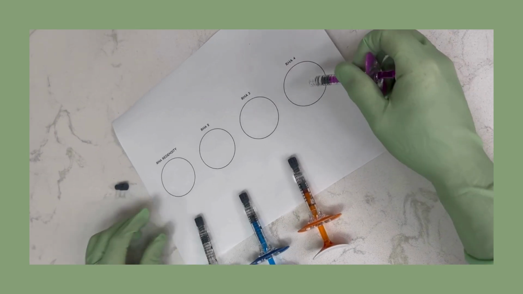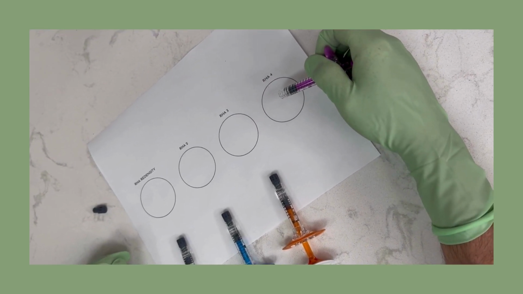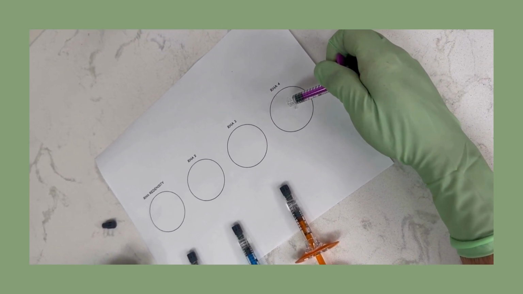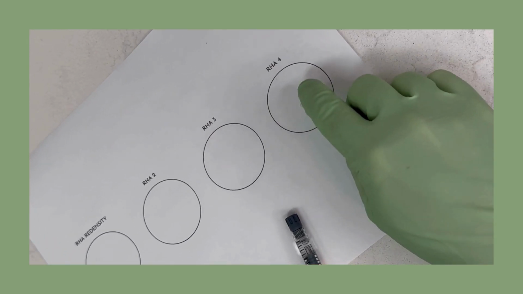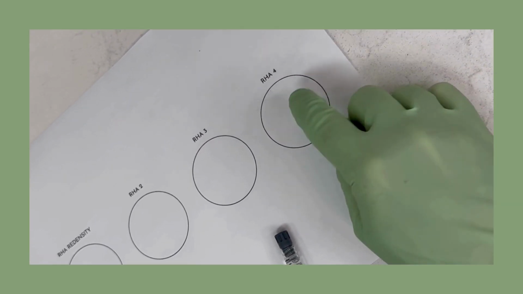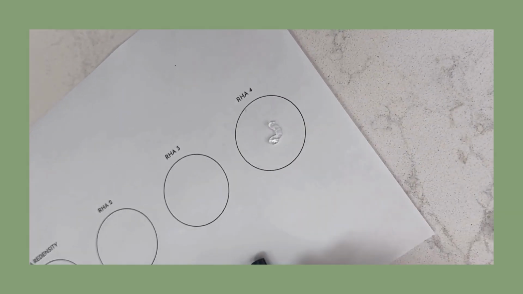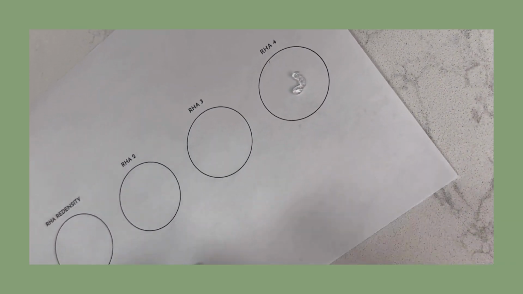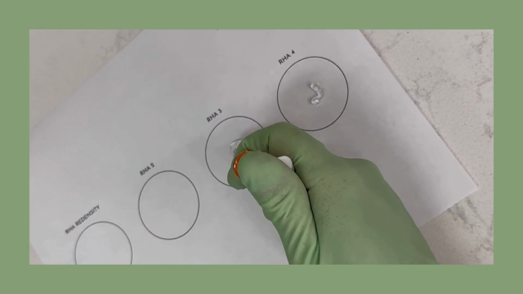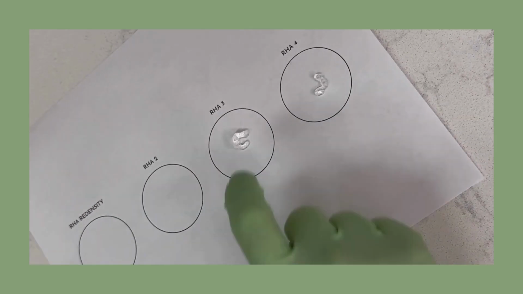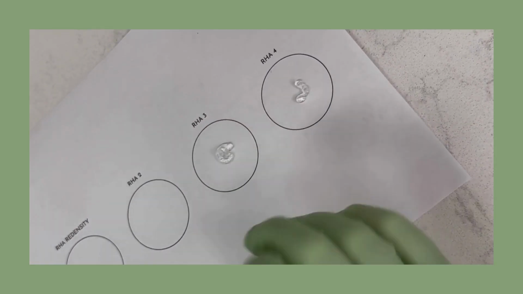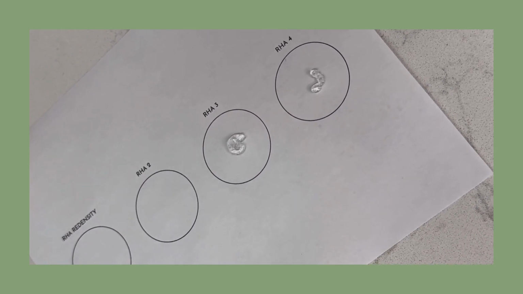So this is RHA 4. I'm going to start with the thickest one. And you see how thick that is? And if I push with my finger, it just bounces right back up. Okay? So now, let me show you RHA 3, which has a little bit less. So you see I push, and it doesn't bounce up as much.